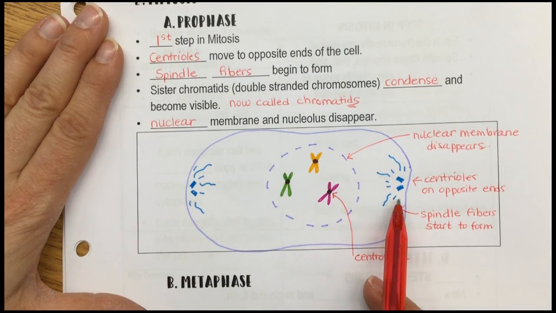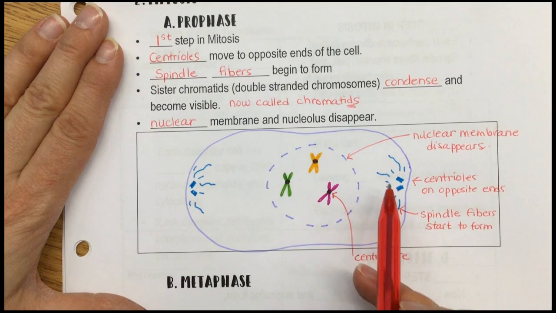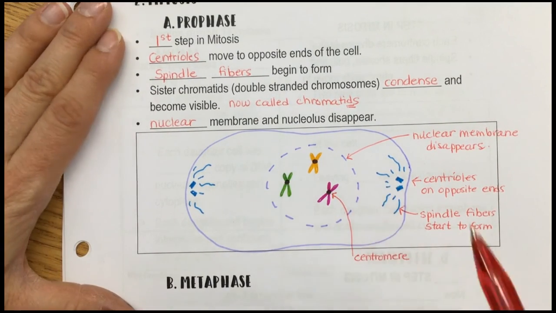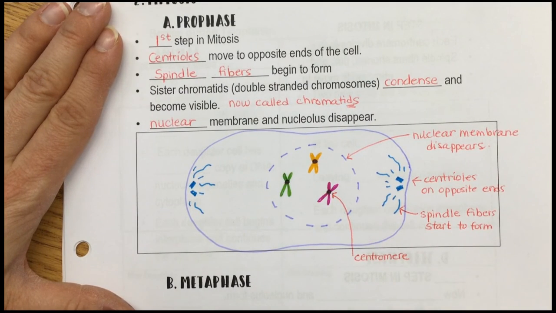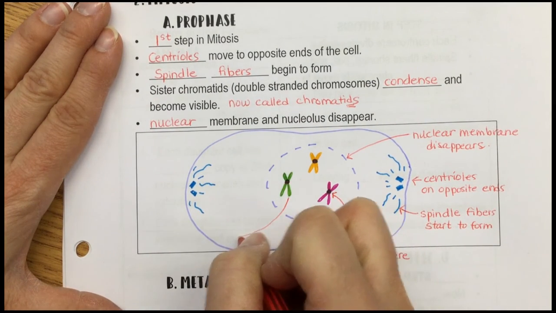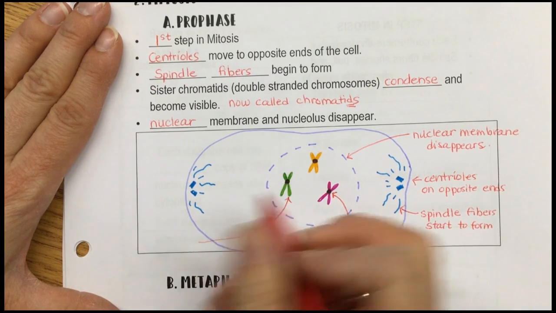Remember the spindle fibers are the long tentacles that come out. The centrioles are these two little knobs right here. Then I'm going to point to one of these and bring it all the way out here.